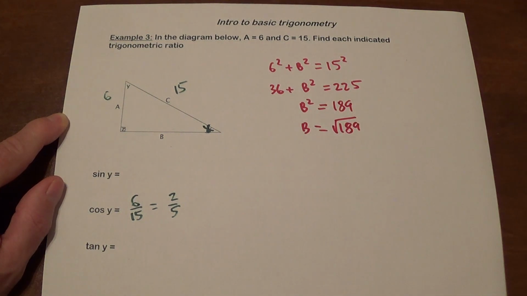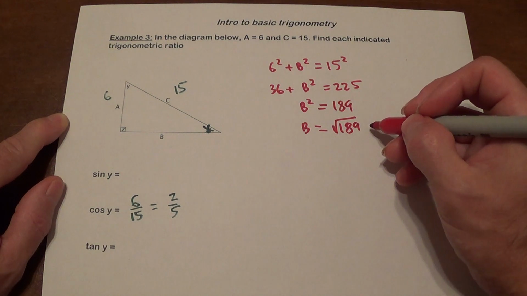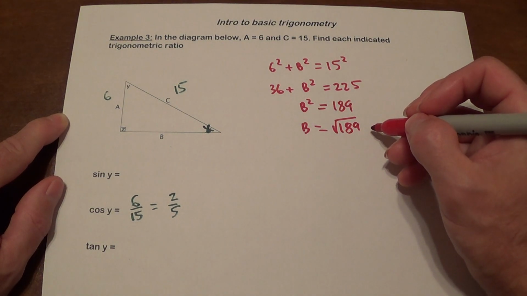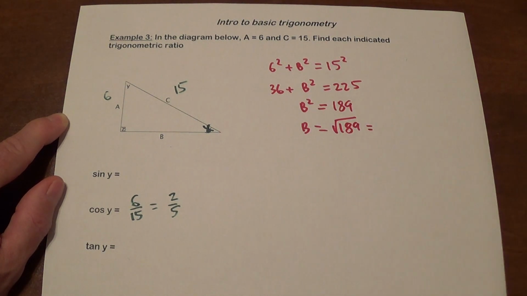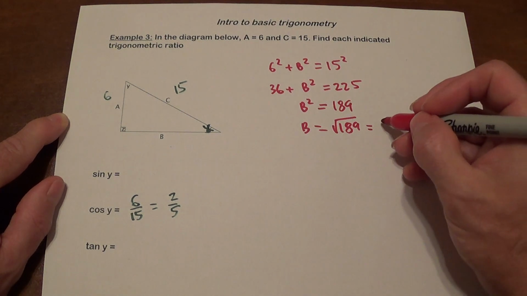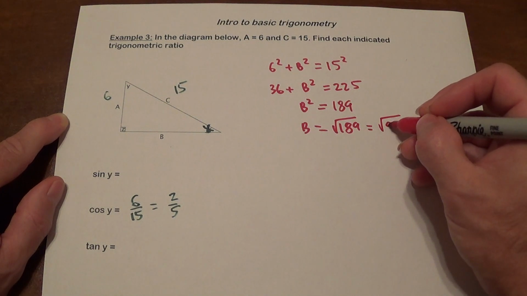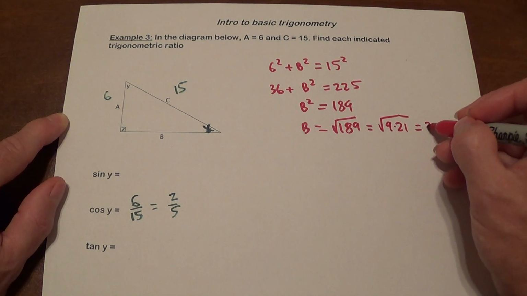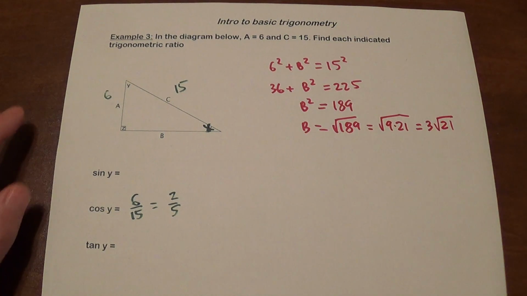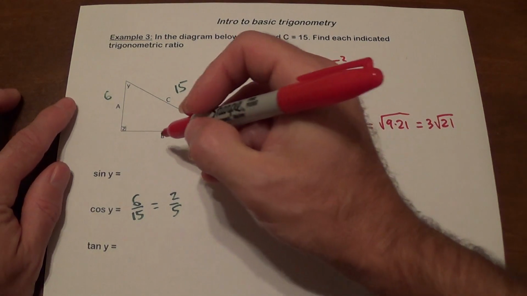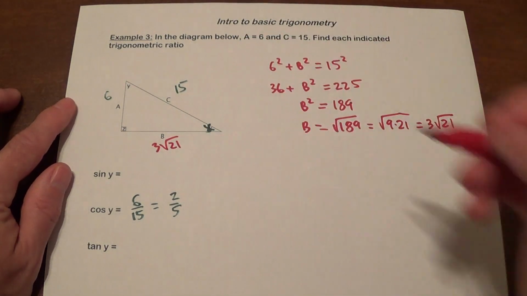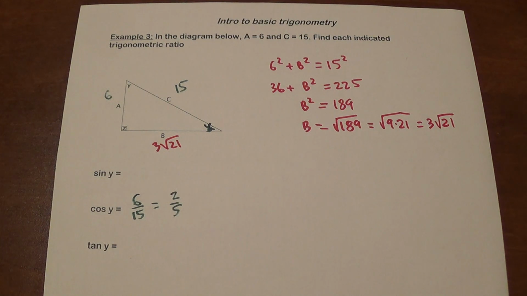And the square root of 189 is not a whole number, so we're going to have to leave it like that. We can possibly simplify that. 189 is divisible by 9. So it is going to be square root of 9 times 21, which is 3 square root of 21. We are going to keep it in this form so we can get exact values. Okay? So now we know that this side here is 3 square root of 21. And when we do our other two ratios, that's what we are going to use.